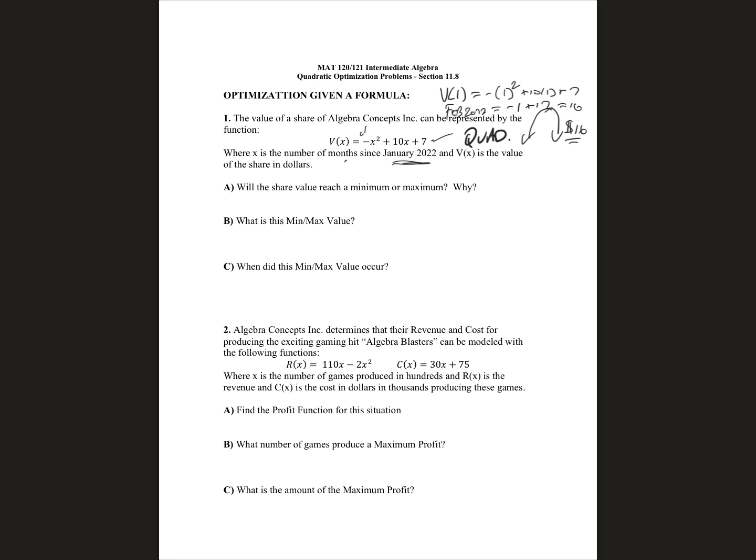Looking down at some further questions: will the share value reach a minimum or maximum? Well, I think I already explained that one. It's going to reach a maximum, because we have a parabola opening downwards because of the a value and because it's quadratic. So that part's done.